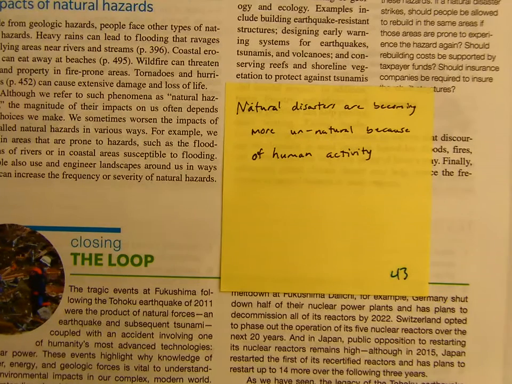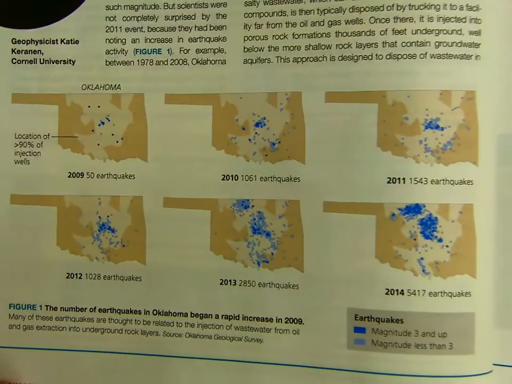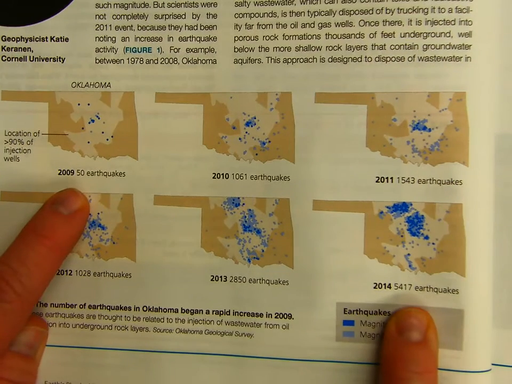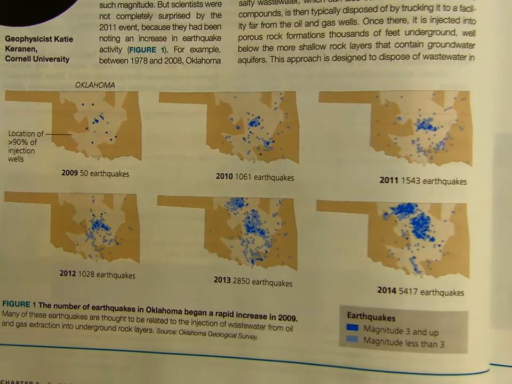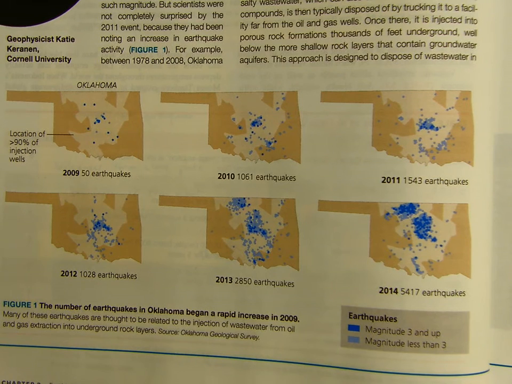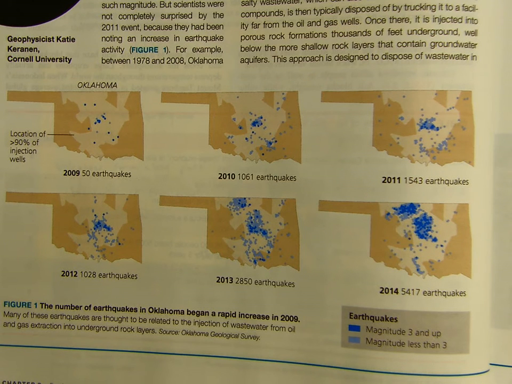Last thing I wrote here, page 43: the natural disasters are becoming more unnatural because of human activity, or we are increasing the frequency of them by our actions. And there's the debate of causation versus correlation. With the Oklahoma example, if people weren't around, would it increase that much in 5 years? I don't think so. But the ability to prove beyond reasonable doubt that it is humans is difficult. That's the debate of causation versus correlation.